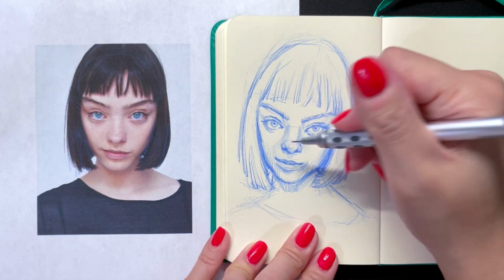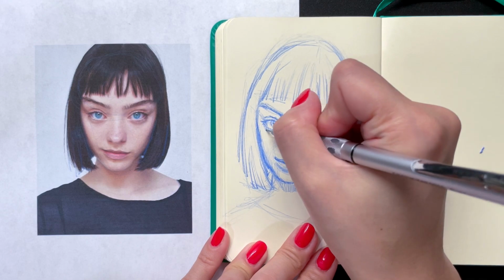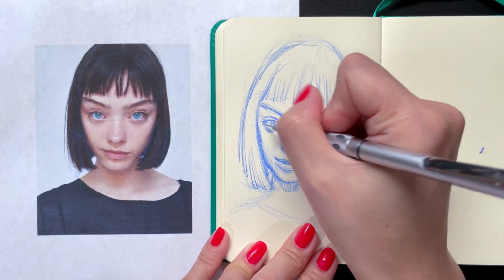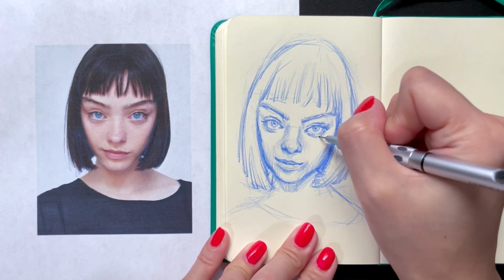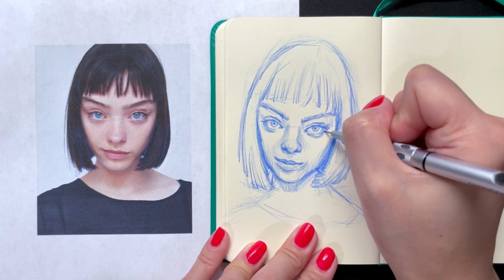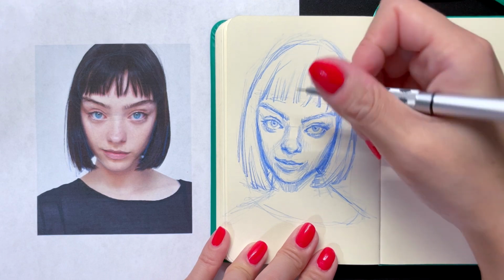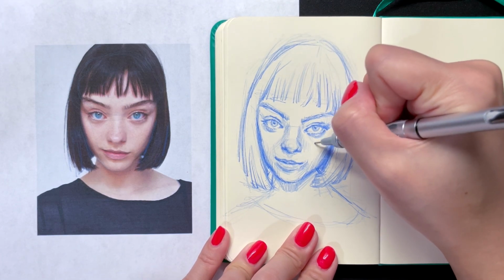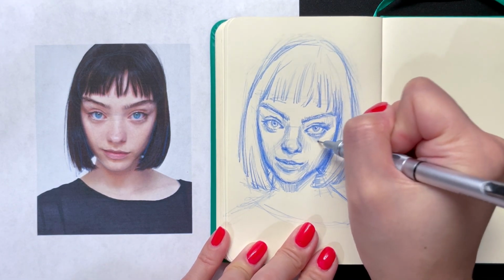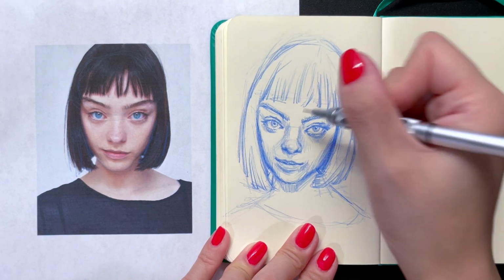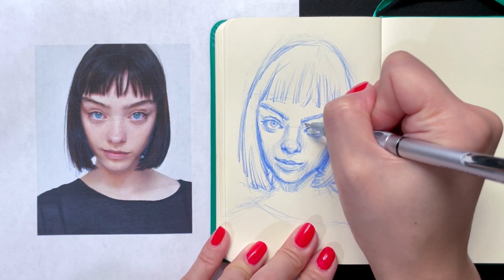And at this point, you're adding details that don't belong in the original picture already, right? Because, you know, they just don't really exist. And you're kind of making up things, which is really fun. I like making up things.